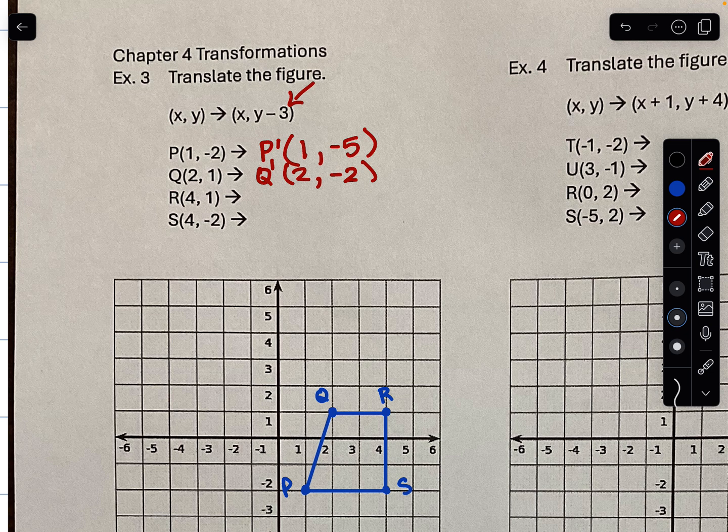Okay. Caden, what about R prime? 4 for my X. Negative 2 for my Y. The same point as S. Okay.